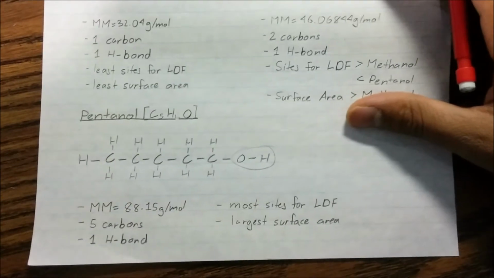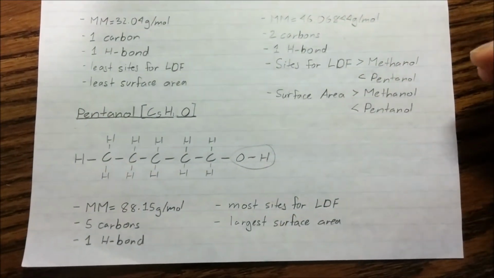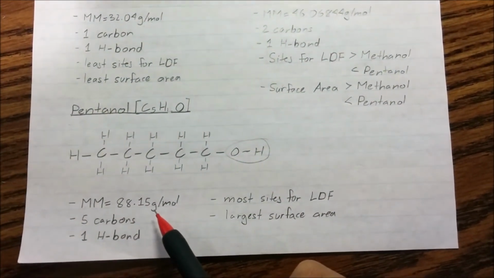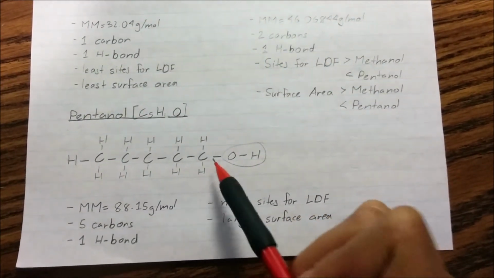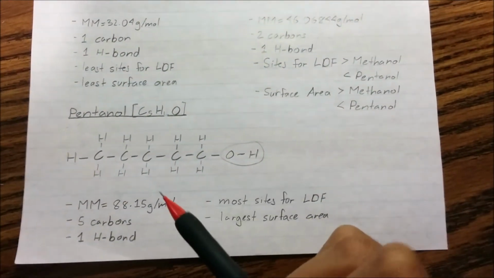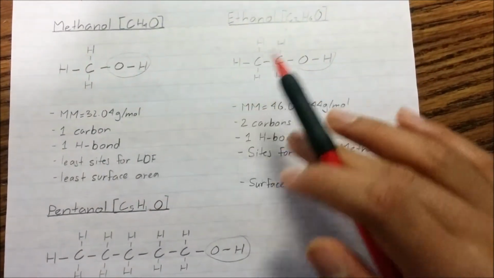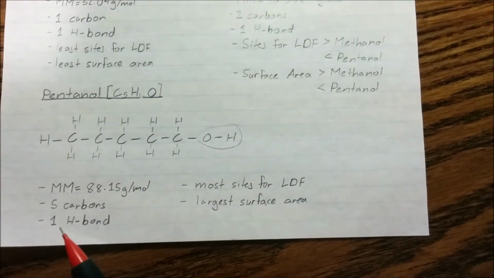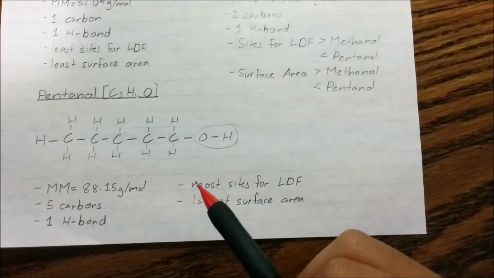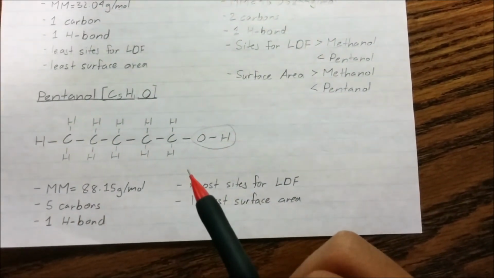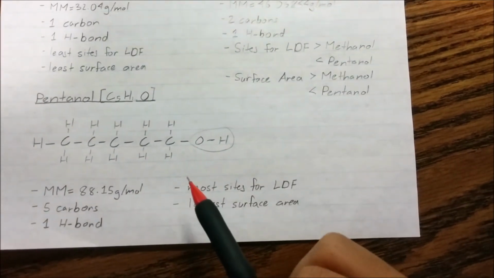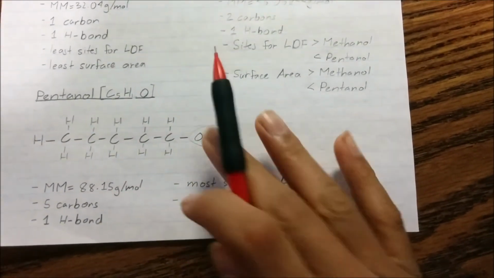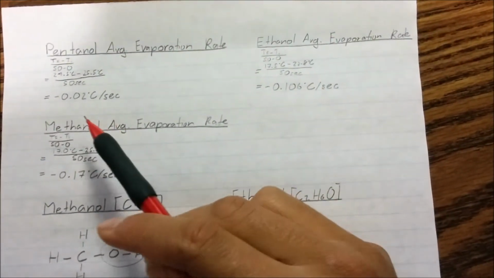For pentanol, on the other hand, this is the largest molecule with the largest molar mass of the three at 88.15 grams per mole with 5 carbons and 1 OH bond, which again is the same number of OH bonds as all three of the alcohols. This results in pentanol having the largest surface area and the most sites for LDF to occur of the three. Therefore, pentanol will require the most energy to overcome the intermolecular forces, resulting in the slowest evaporation rate of the three alcohols, which again is exactly what we got.